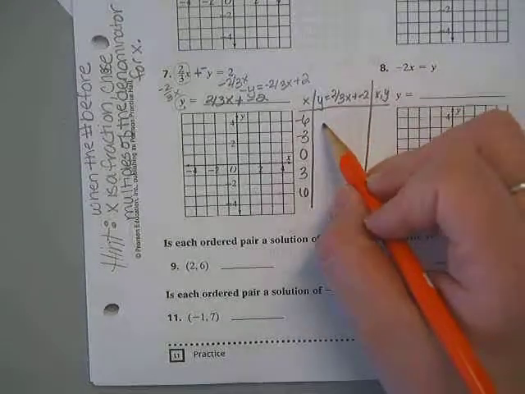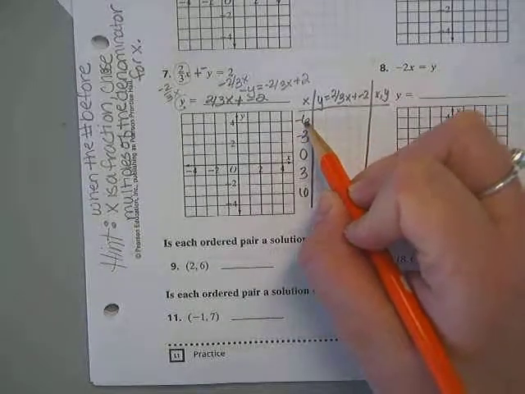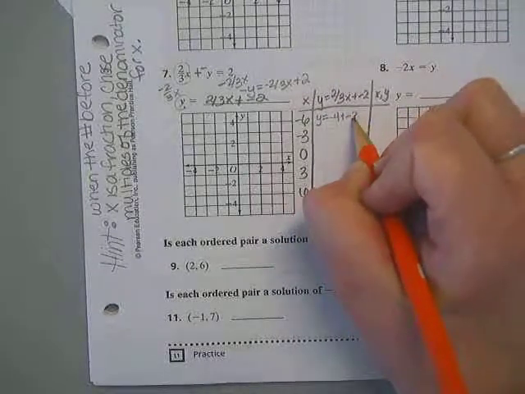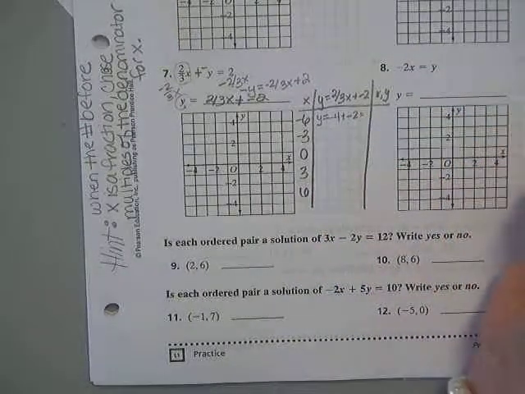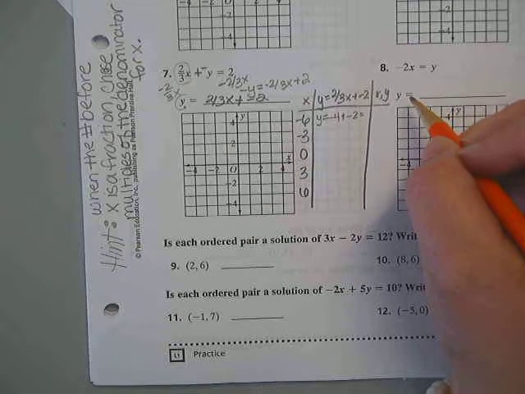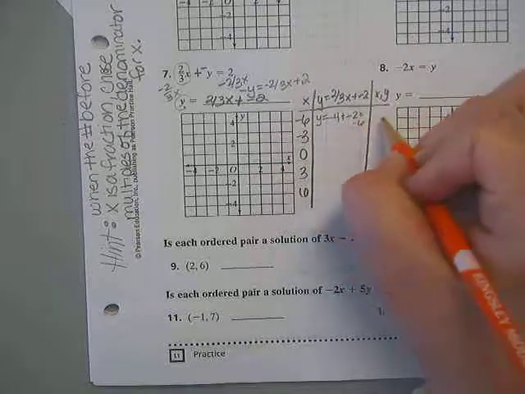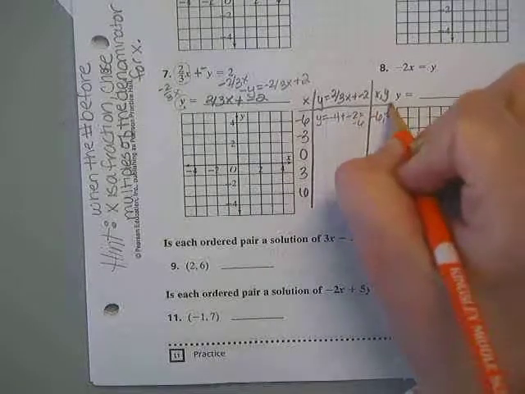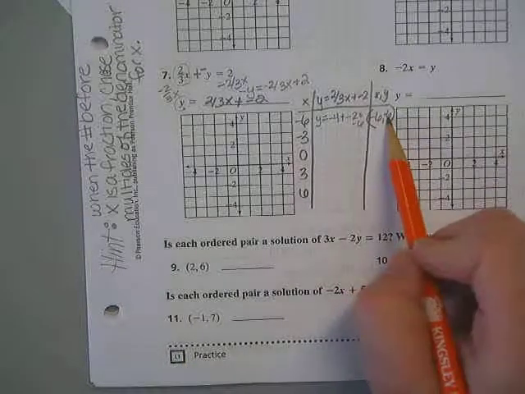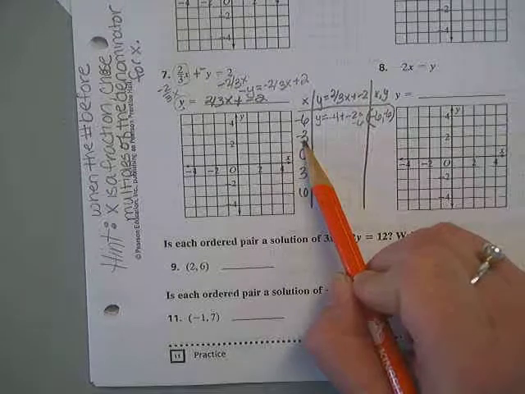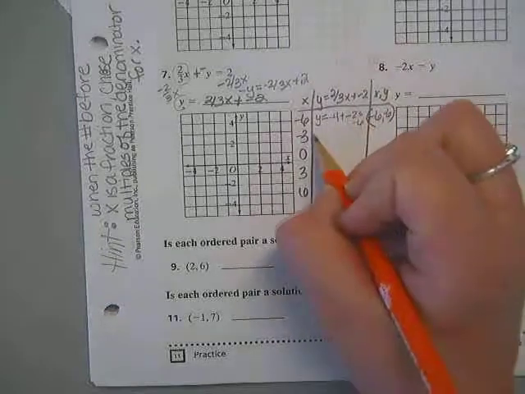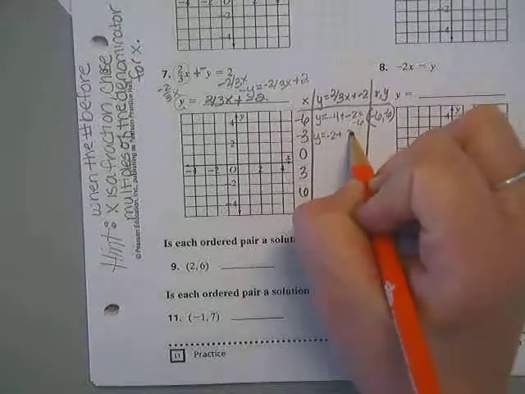So -6. What is 2/3 of 6? 4, right? 2, 4, 6. 2/3 of 6 is 4, and it's going to be a -4 because I'm multiplying it by a negative. So it's going to be y equals -4 plus a -2. What's -4 plus -2? -6. So my ordered pair is -6, -6. See how that came out as a nice whole number?